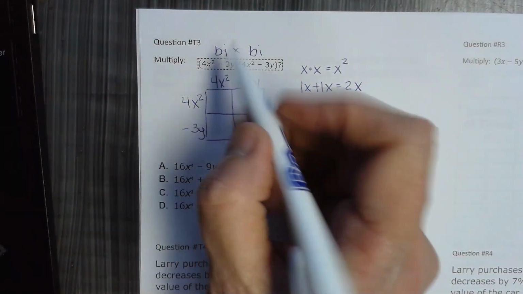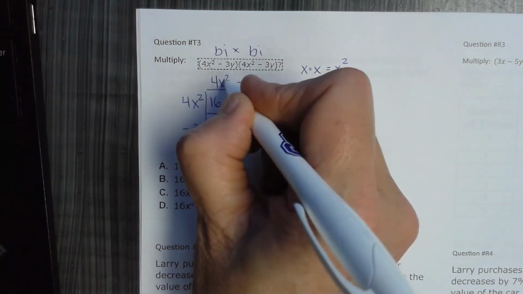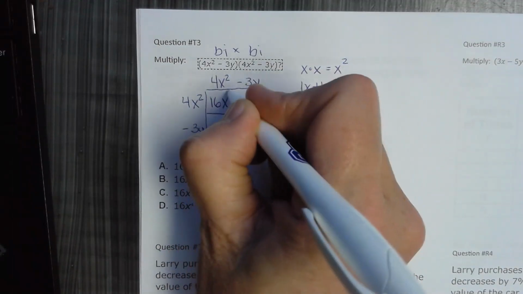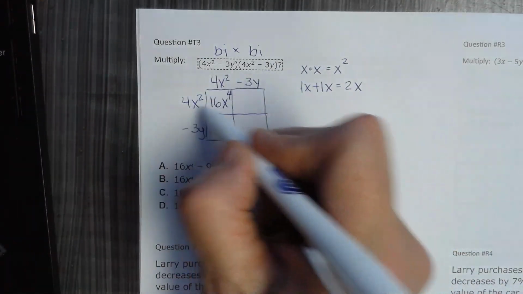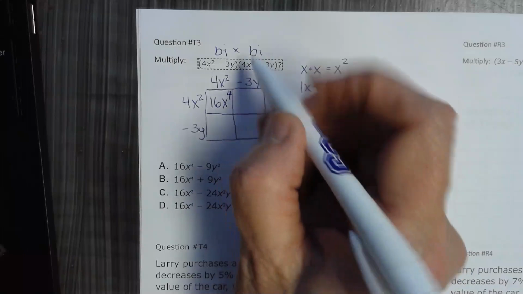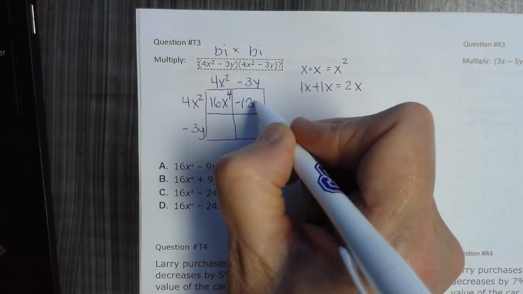So we're multiplying. 4 times 4 is 16, and now I'm going to add the powers to get x to the 4th. We're going to multiply here. 4 times negative 3 is negative 12, and we keep this x squared y.